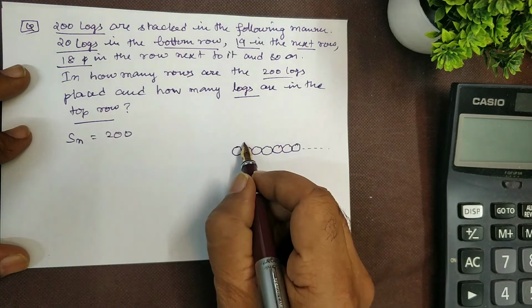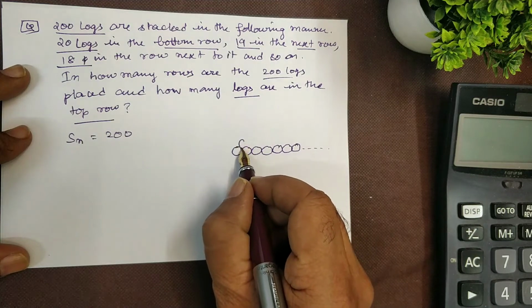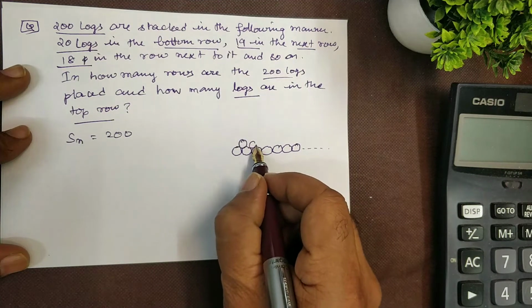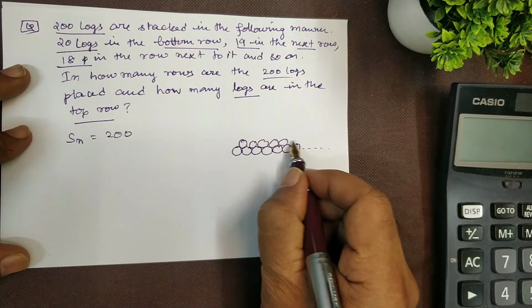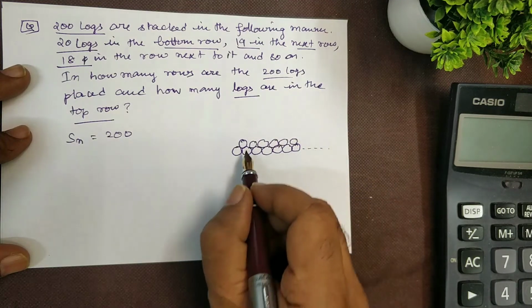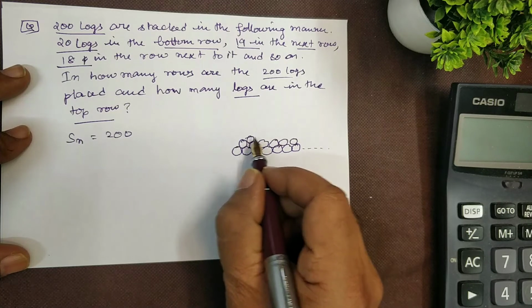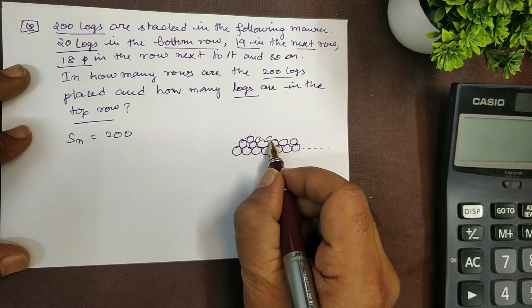In the next row, in between those, one wooden piece is kept. Are you able to follow? Like this. In between that, in the next row. Are you able to follow this?